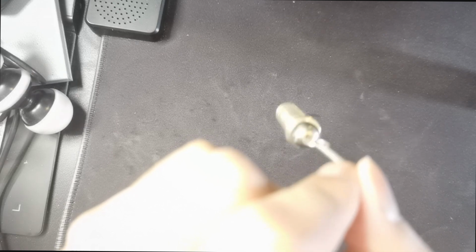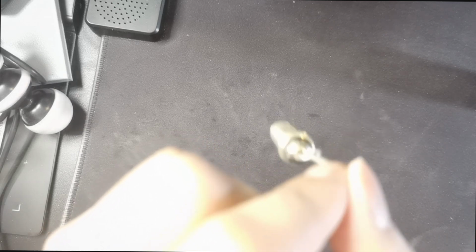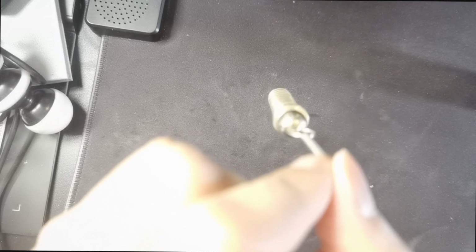So I just need to give a nudge. It shouldn't be clockwise or counterclockwise, just front to back. So it's just a small nudge like this, and when you have the intention, you will feel that it starts moving clockwise or counterclockwise.